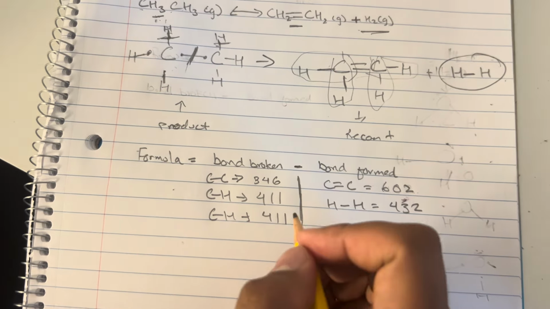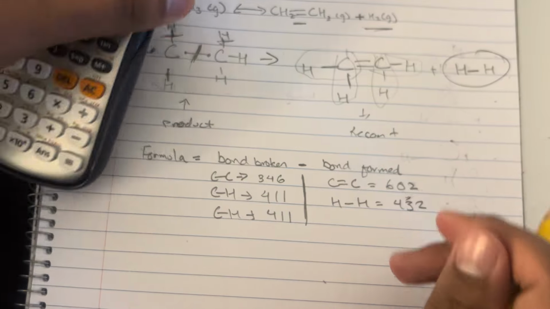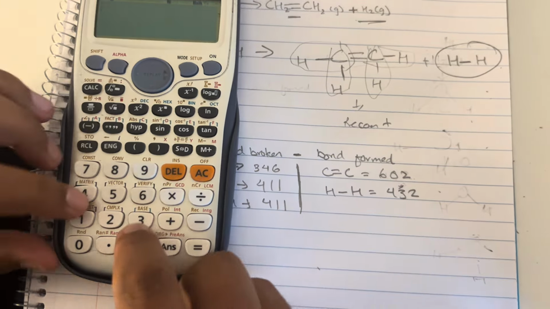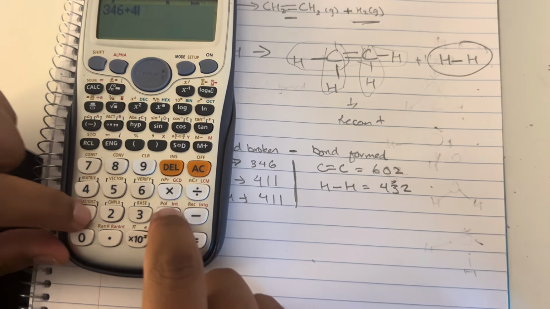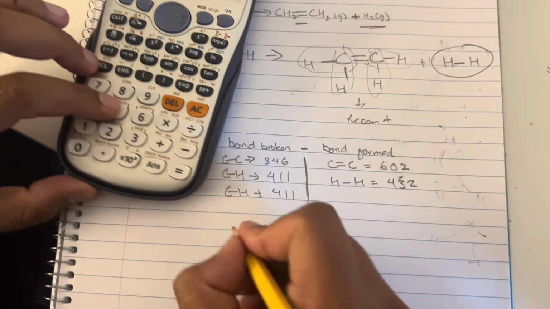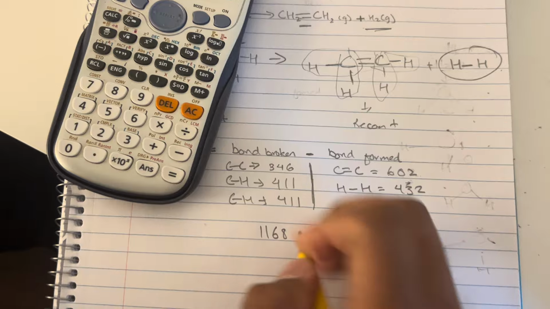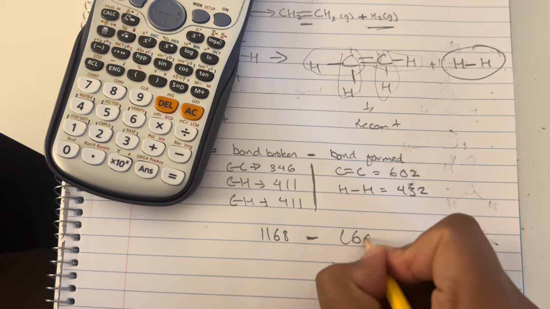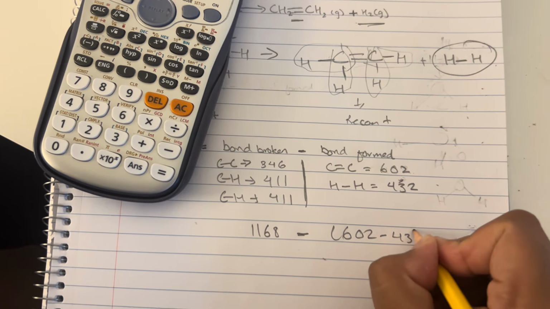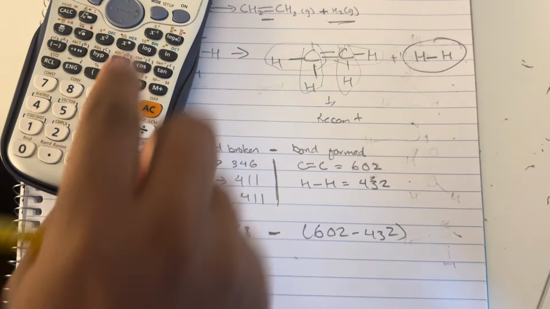So we add up all the broken bonds: 346 plus 411 plus 411, which is 1168, minus 602 minus 432. Let's calculate that real quick.